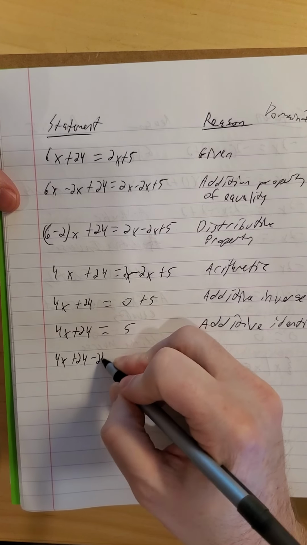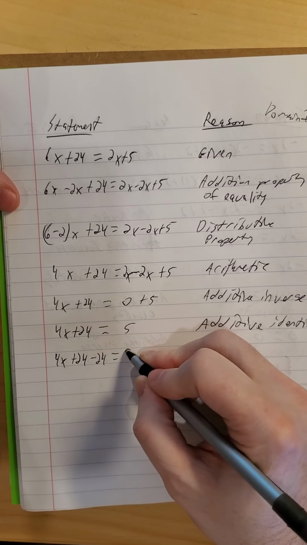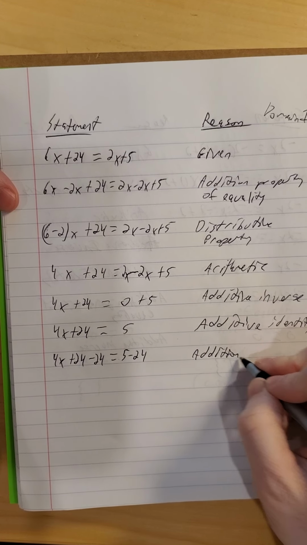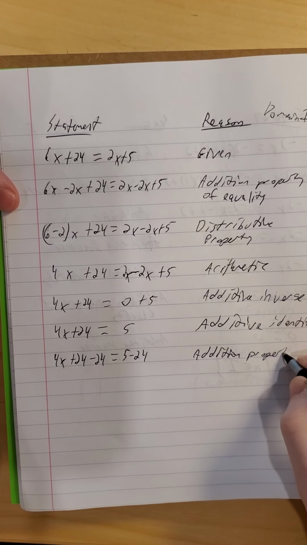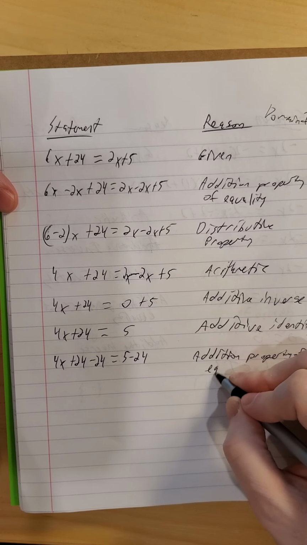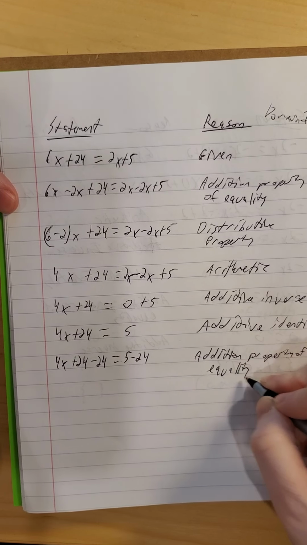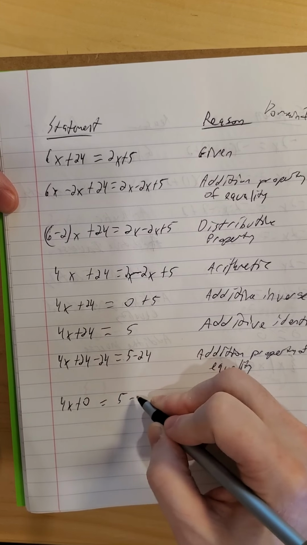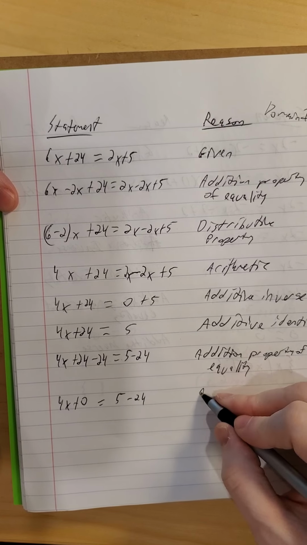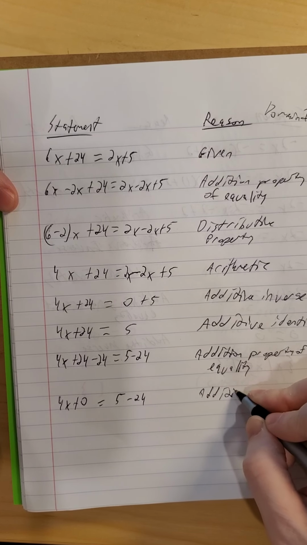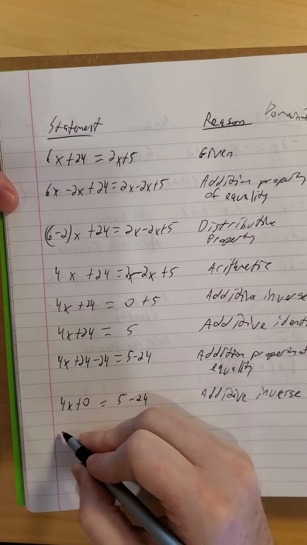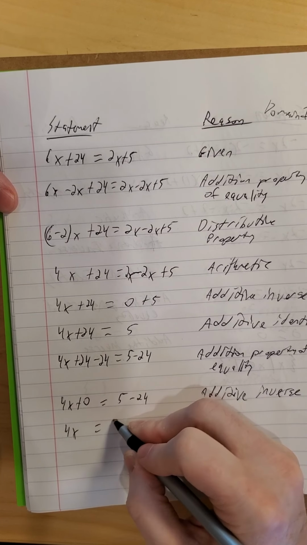So then we move our constant, so addition property of equality again. So 4x plus 0 is 5 minus 24 by the additive inverse. Additive identity gets us to the 4x.